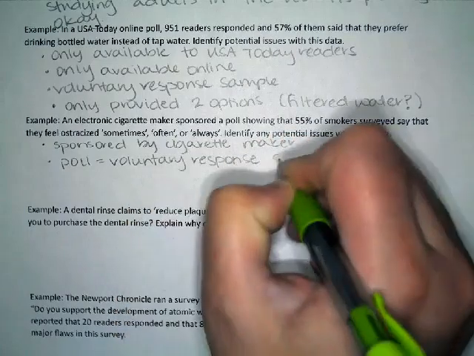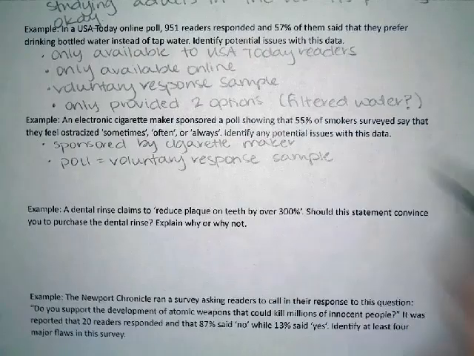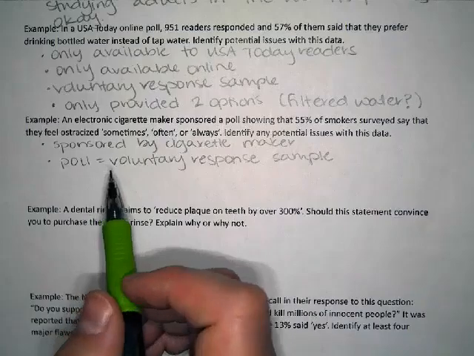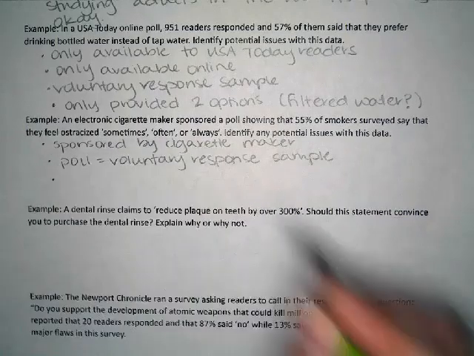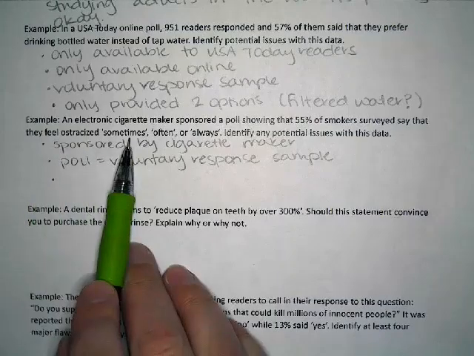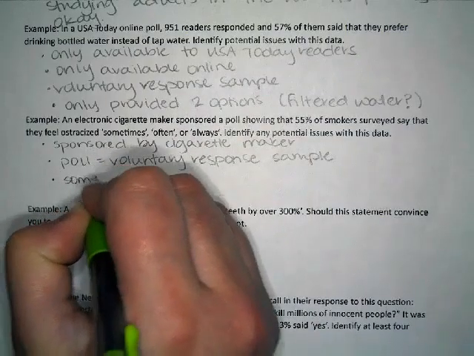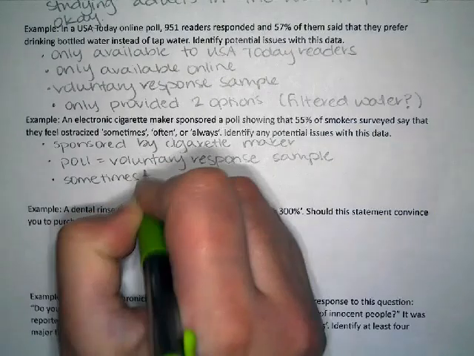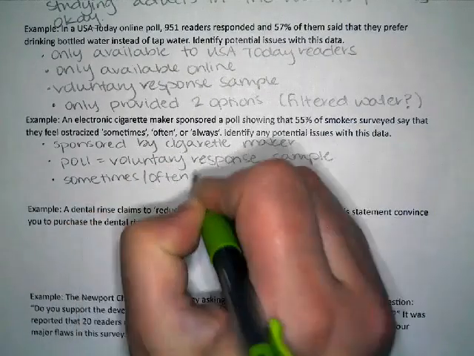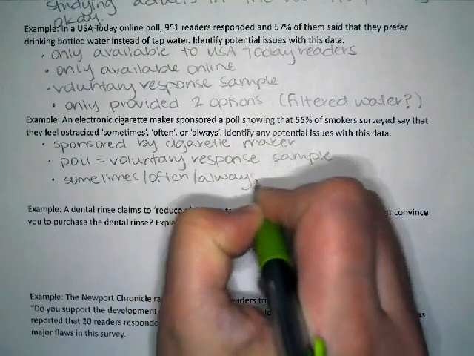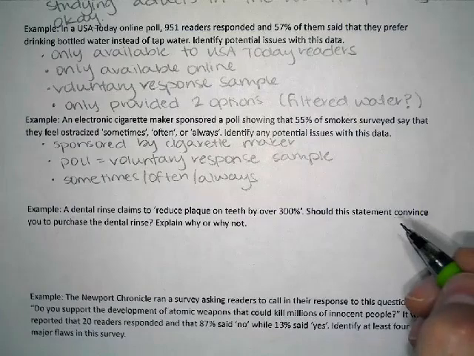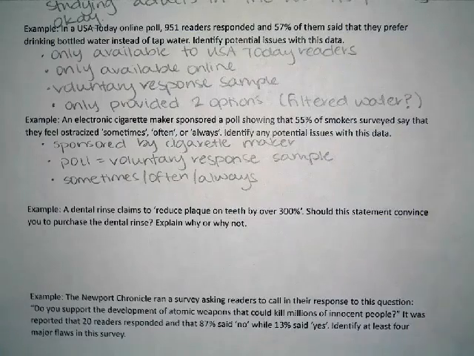And remember that voluntary response samples typically have people responding with extremes. So extreme positive or extreme negative. Another problem with this is when you see words like sometimes, often, or always. These words are a little bit vague. They require some interpretation, which means that the responses that you're getting from people could be inconsistent.